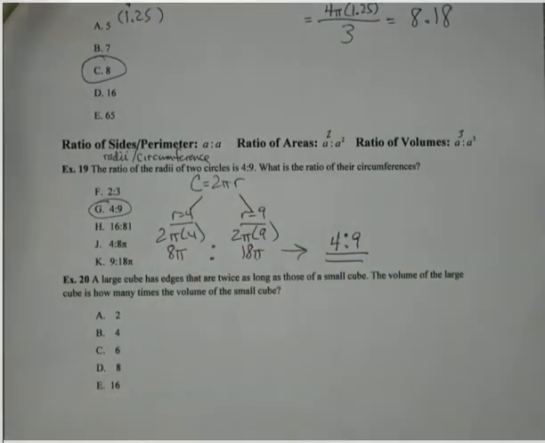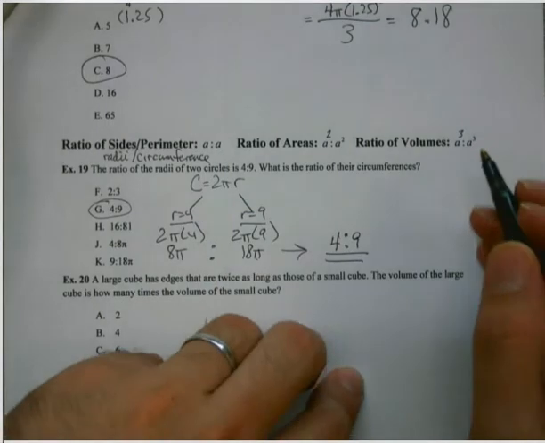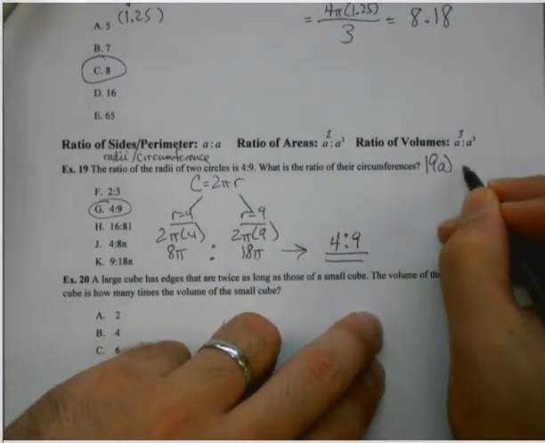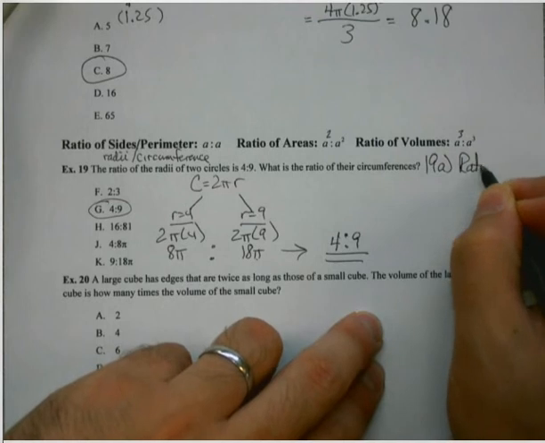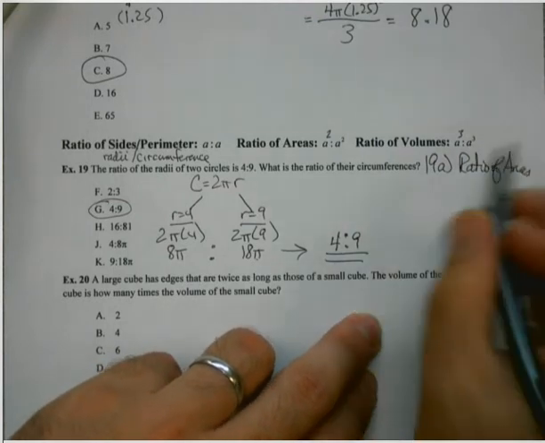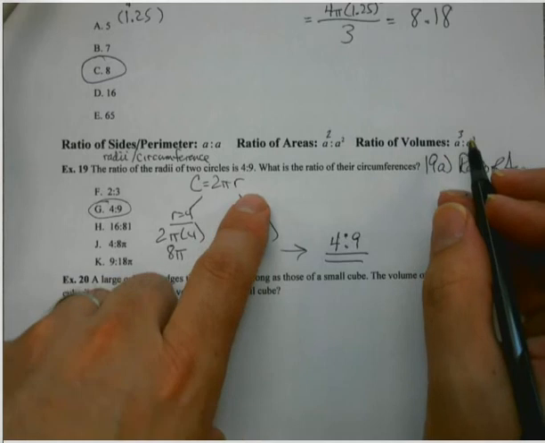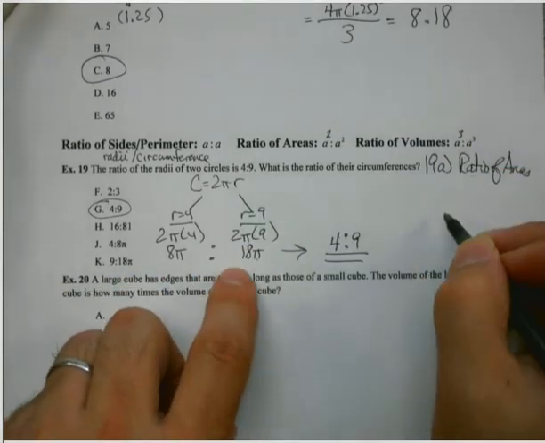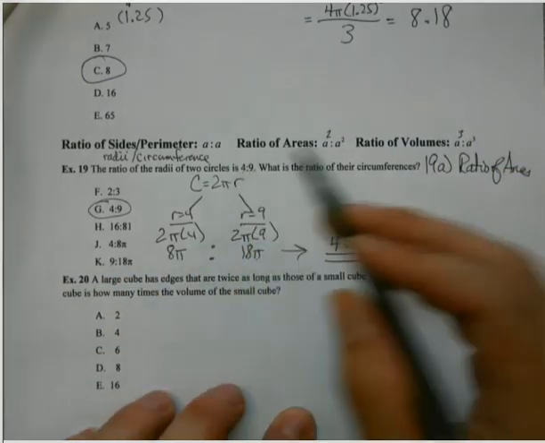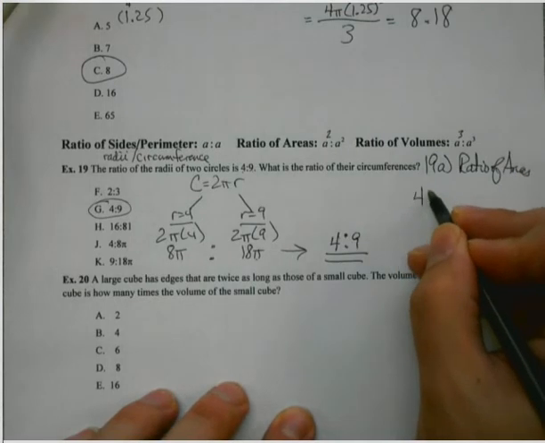That's how it works with all of these. So for instance, even though you don't have the center, we'll call it example 19a. Let's say we wanted to find the ratio of areas for these. So here, what I would do is I'd go, okay, I've got the radii is 4 to 9.